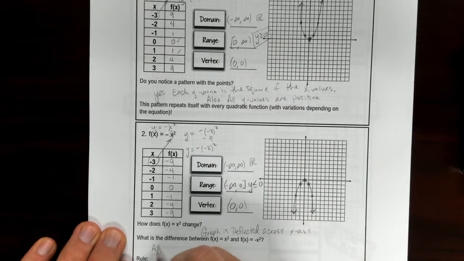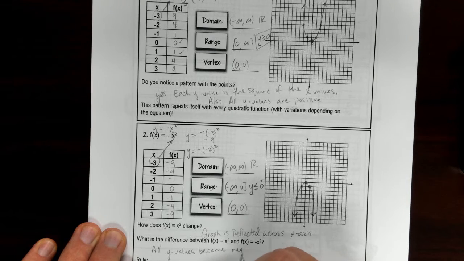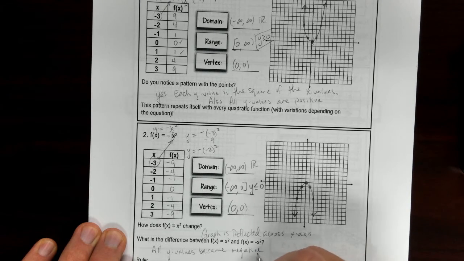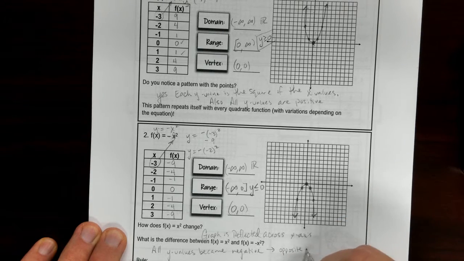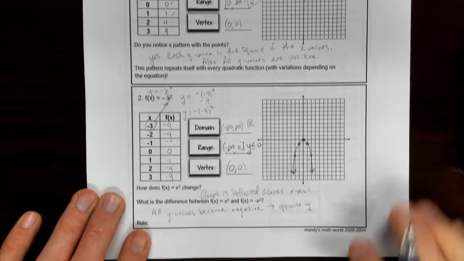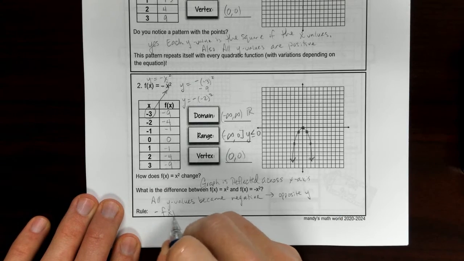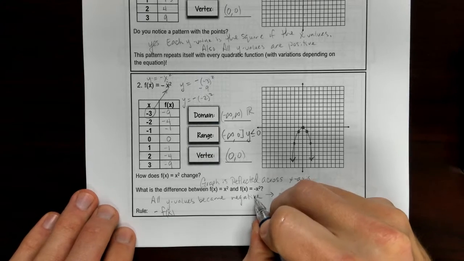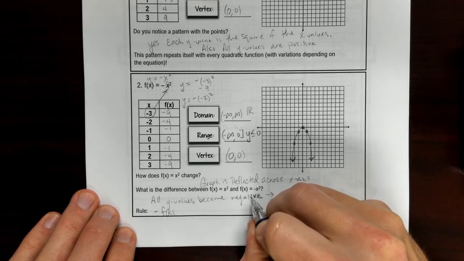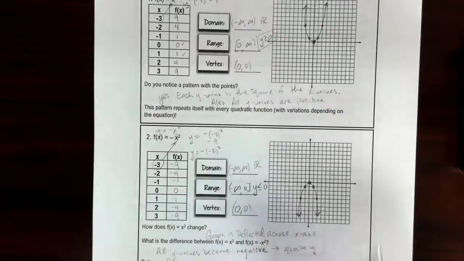So instead of that being a positive 9, it's now negative. So all the y values became negative. It was the same number, it was just a different sign. And so we could say it's the opposite y value. I'm sorry, you can't see that. So my rule is negative x squared, or f of x. So once again, the numbers were the same, I just changed the sign. Negative 3, negative 9, this is negative 3, positive 9. All I did was change the sign.